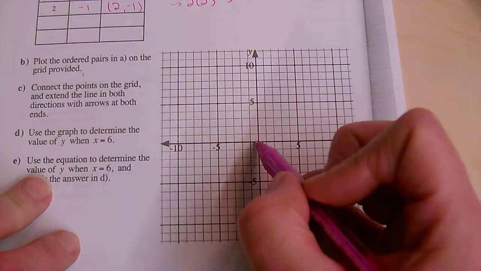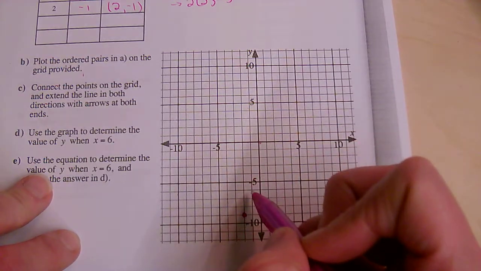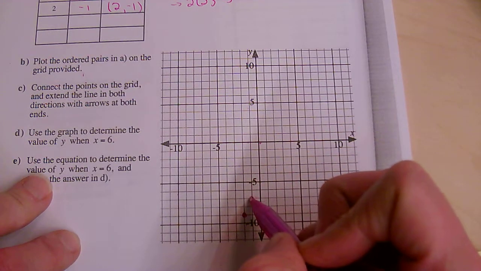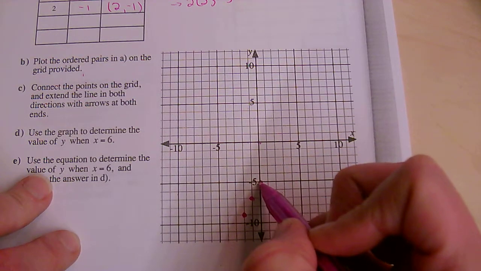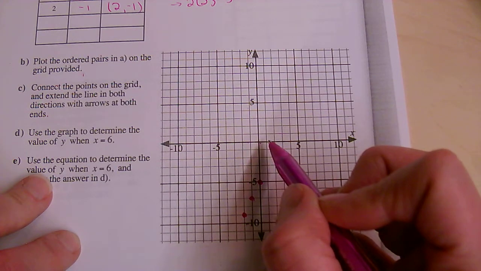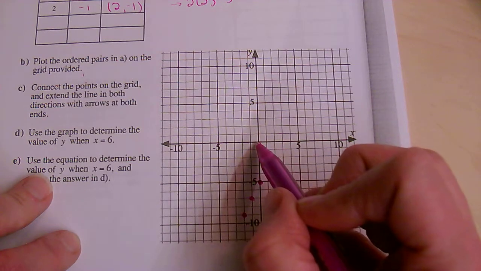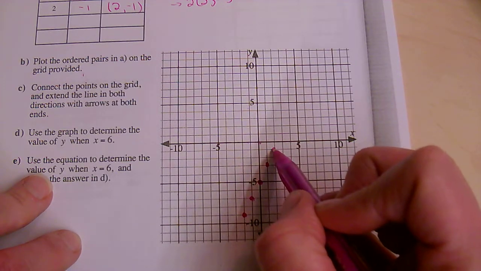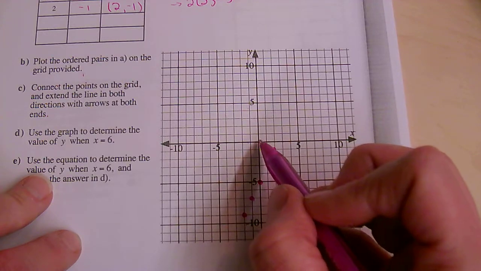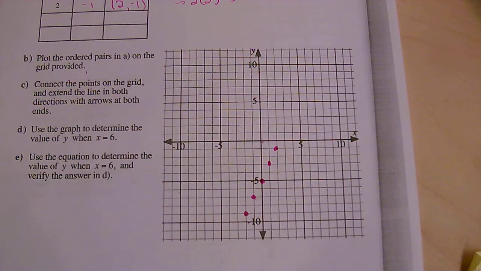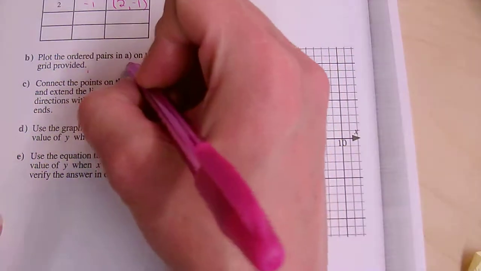Next is -1, -7, 0 and -5, 1 and -3, 2 and -1. Okay, and that's it. So plot the ordered pairs.